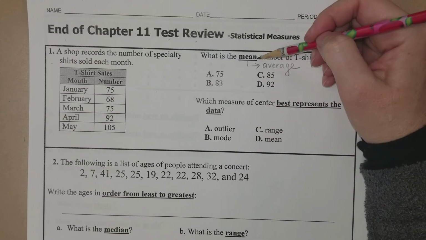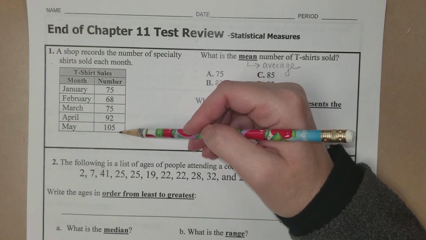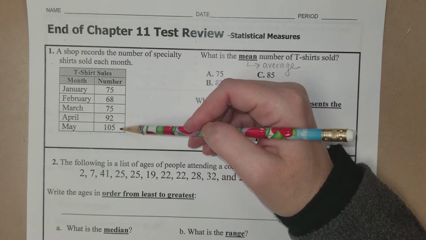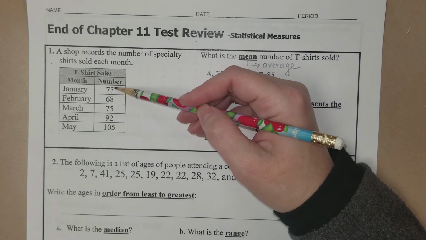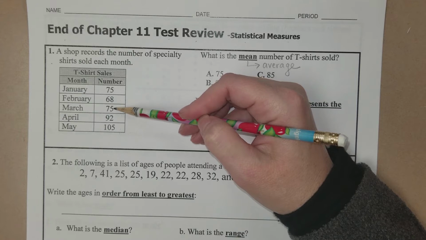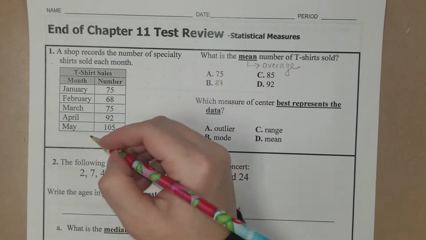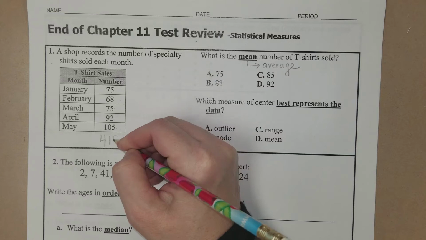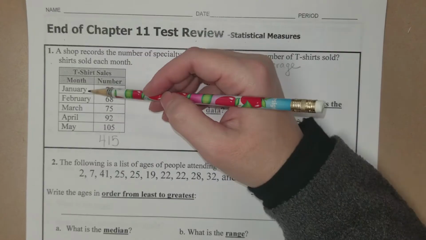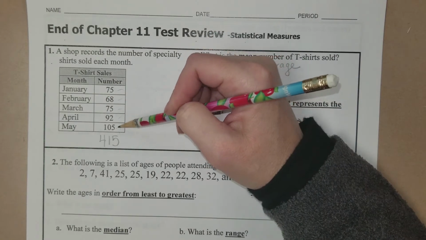To find the mean, you first add up all of the t-shirts sold, then you divide it by the number of data points that you have. The sum of 75 plus 68 plus 75 plus 92 plus 105 is 415 shirts in all were sold over a 5-month period. 1, 2, 3, 4, 5.